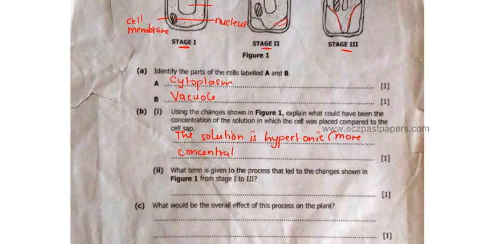So if you want to actually shed more light, you can say the solution is hypertonic, which is more concentrated compared to the cell sap, and this is evident from the progressive shrinkage of the cell content. Okay, you can see that from stage 1 to stage 3 the cell keeps on shrinking and shrinking, meaning the cell is losing water, meaning the liquid that was put is more concentrated.